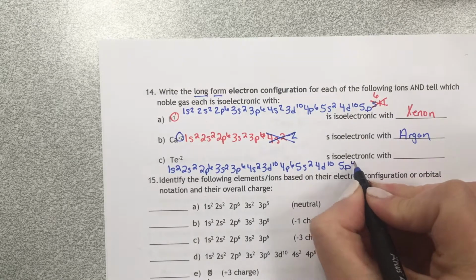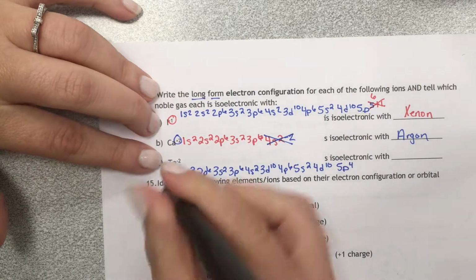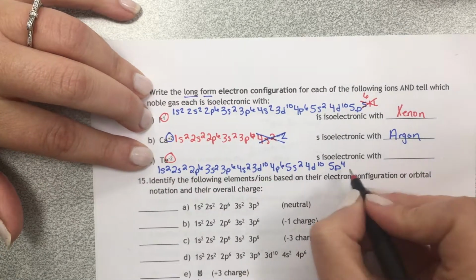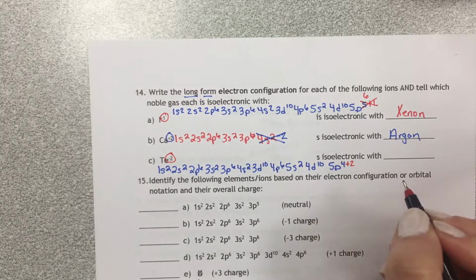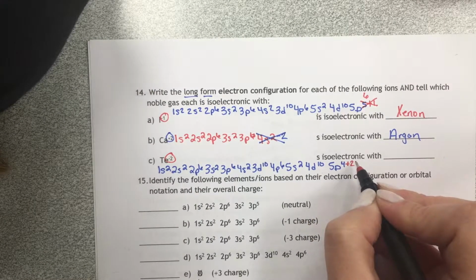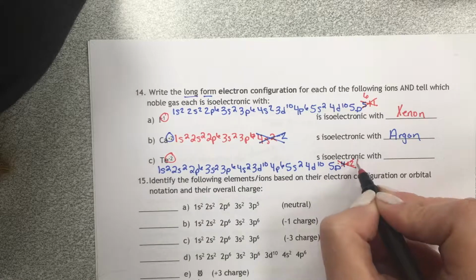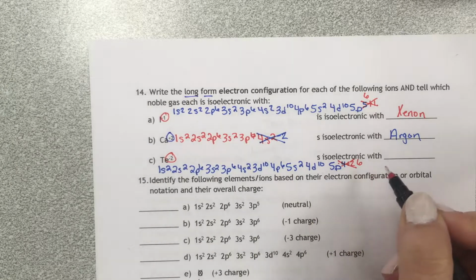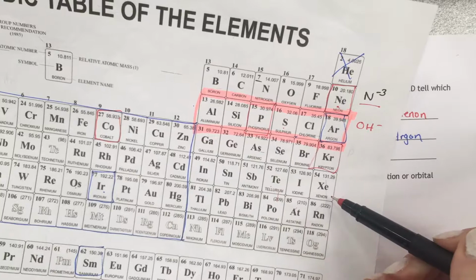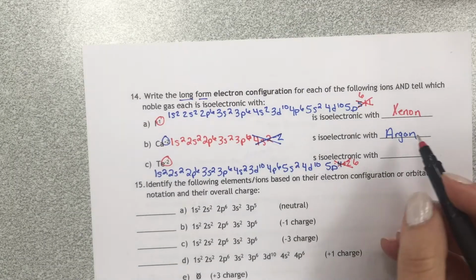So 5p4. It has a -2 charge, so we add 2 at the end, which makes this 5p6. 5p6 is isoelectronic with xenon.